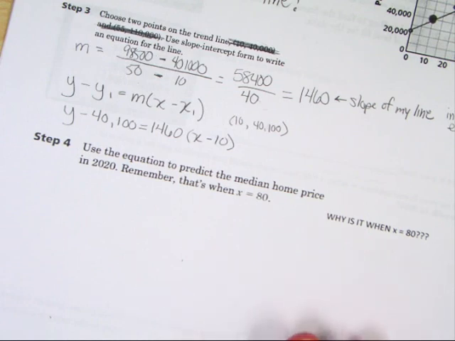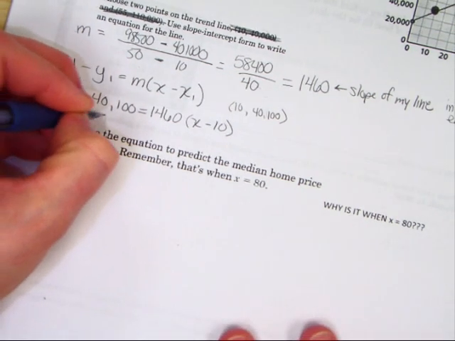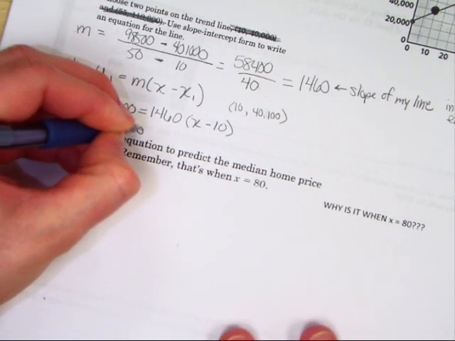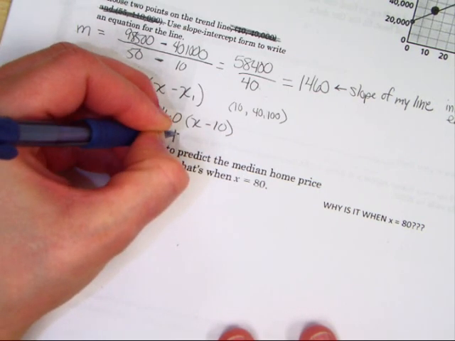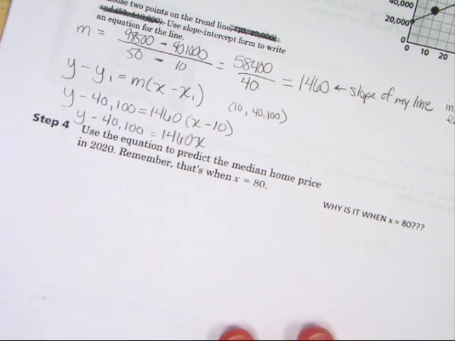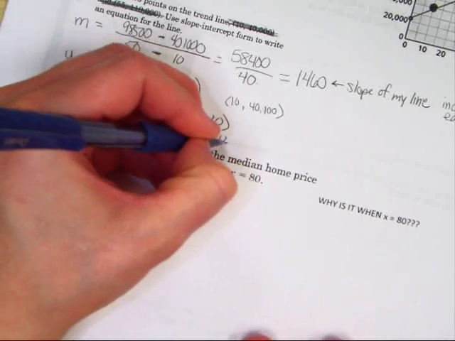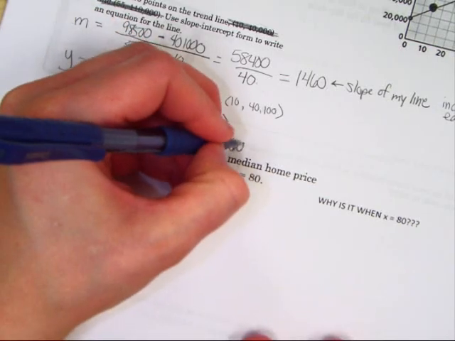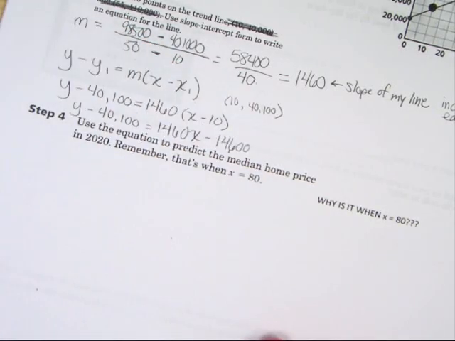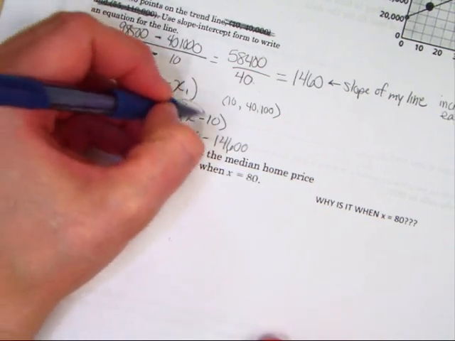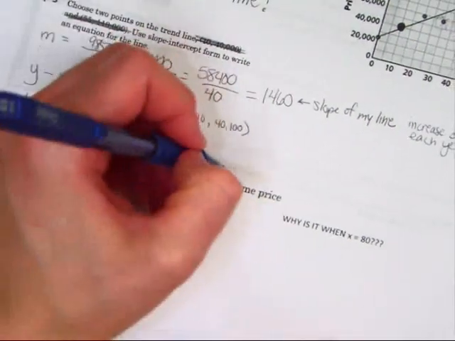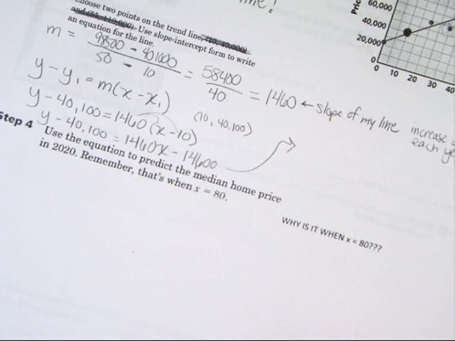I'm going to get my y equals mx plus b. Y minus 40,100 equals 1,460x when I distribute, minus 14,600 when I distribute. Carry that over and solve for y. Ready?